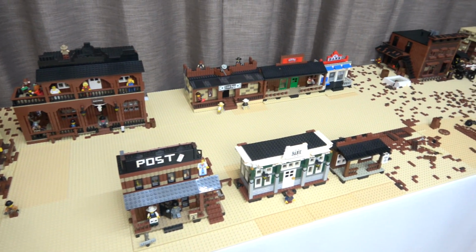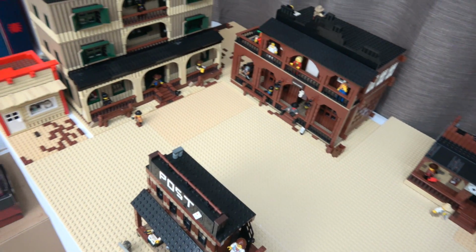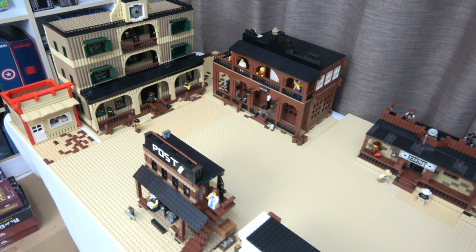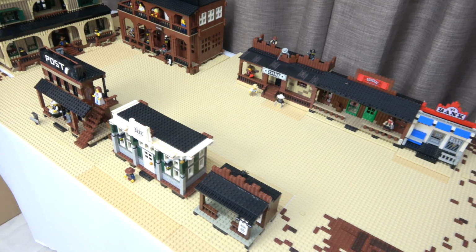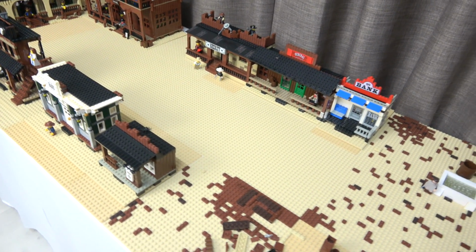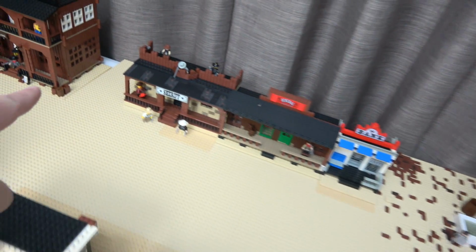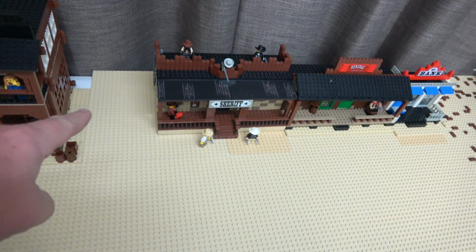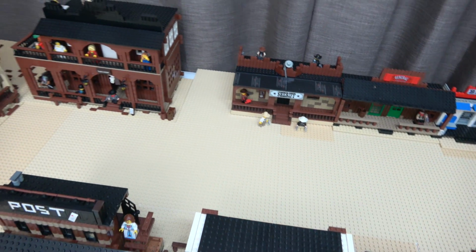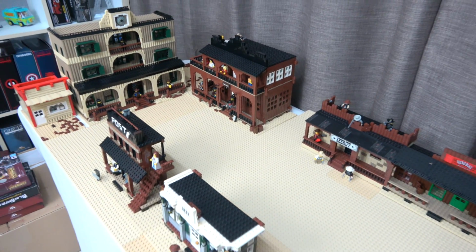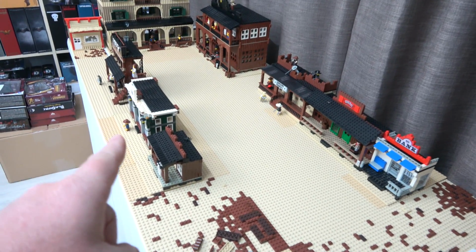So I think that looks heaps better now that I can adjust these buildings. I might still swap the buildings around a little bit more, but I'm pretty happy with this layout of the buildings here. I love these two buildings next to each other. I want to have a gap here so I can have a jailbreak going on back there, but I think that looks a ton better. Tell me what you think.